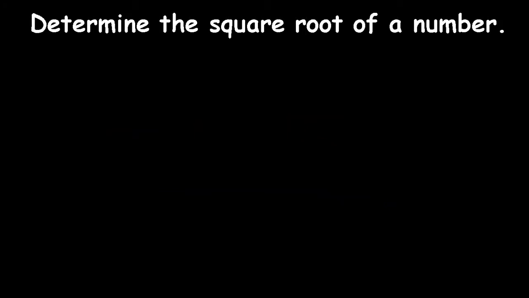Examples: determine the square root of a number. First, what is the square root of 25? Let us think of a number that if we square that number, the answer will be 25. In this lesson, it is very important that you know the multiplication table, or the times table. So what are the factors of 25? We have 1 times 25, and 5 times 5.